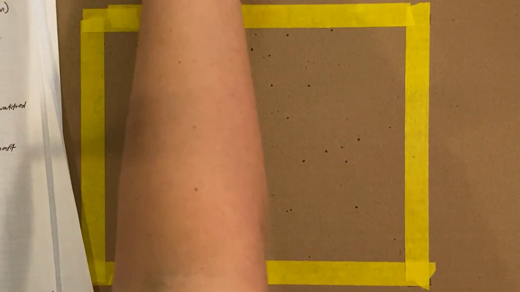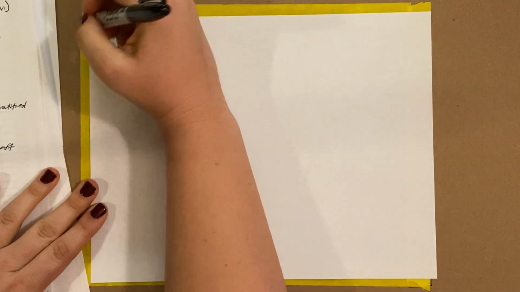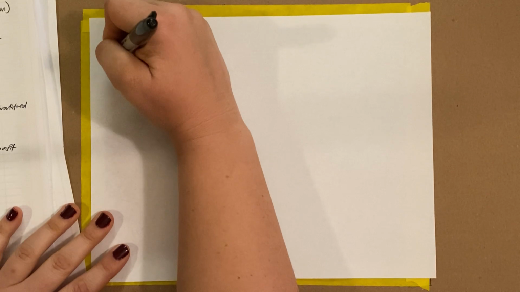Now, something similar to hair, I'm just going to briefly describe the nails. So, our fingernails and our toenails. Nails are made out of hard keratin.